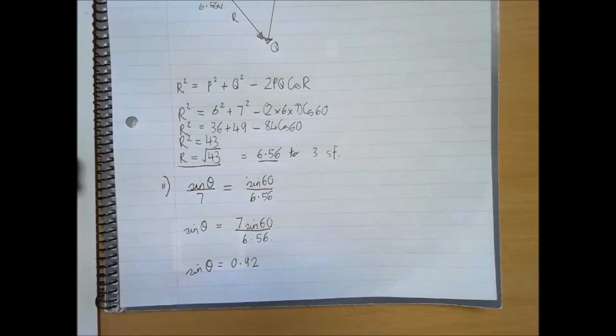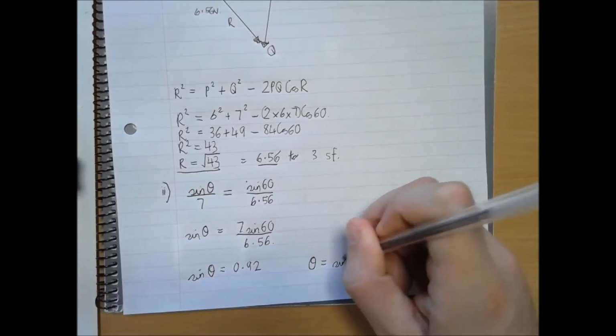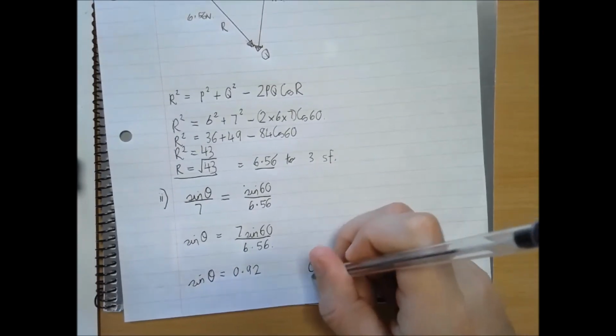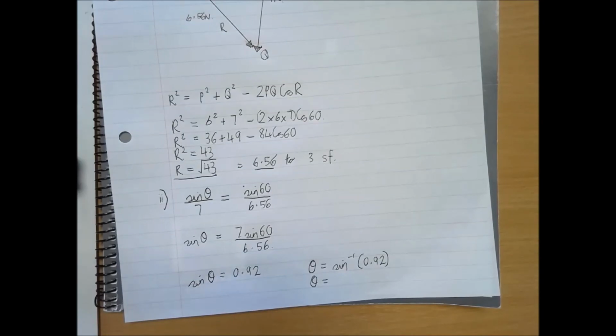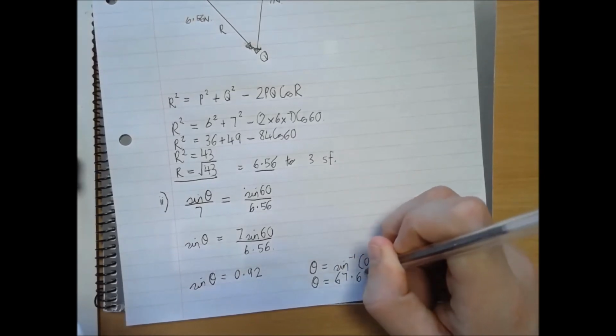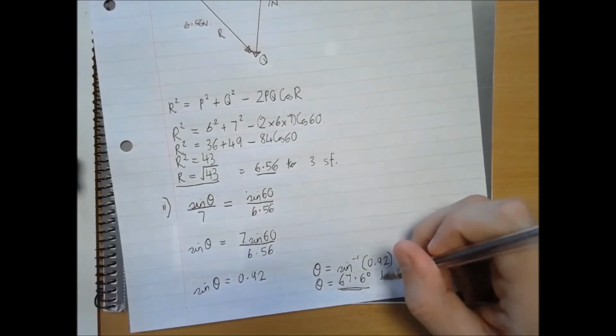If we want to find theta, this is going to be the inverse sine of 0.92, and this will give us an answer of 67.6 degrees to 3 significant figures.